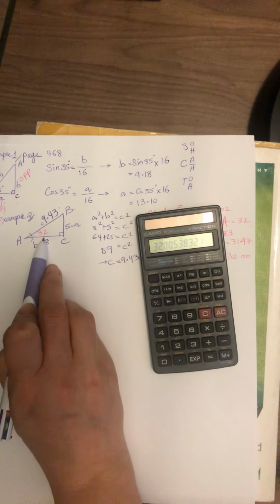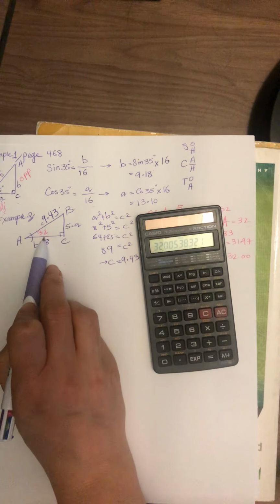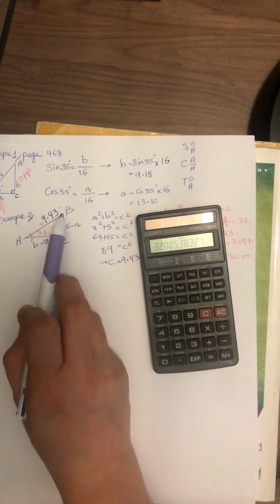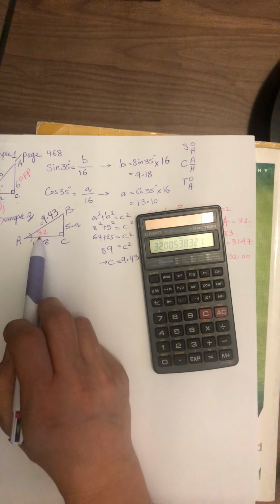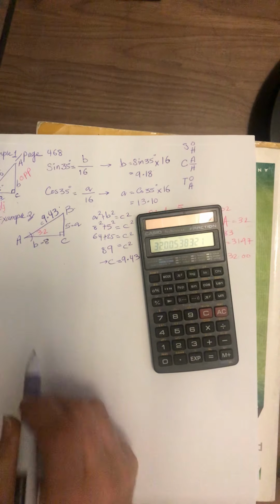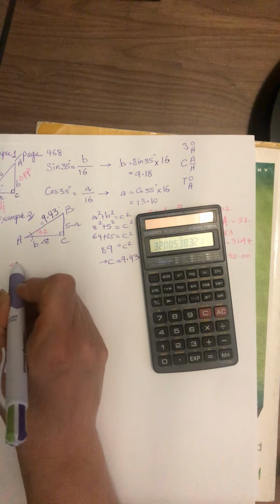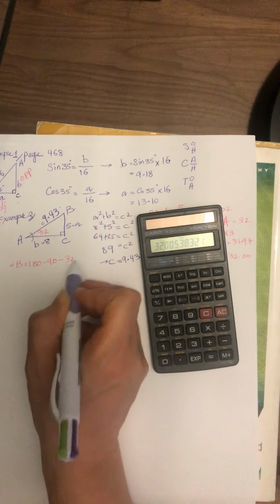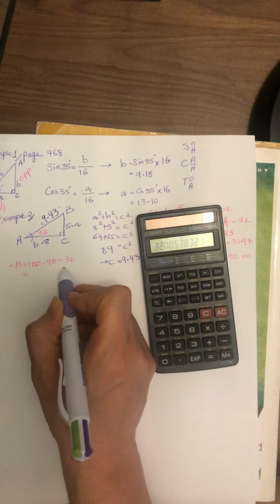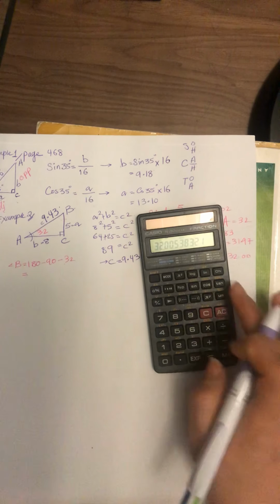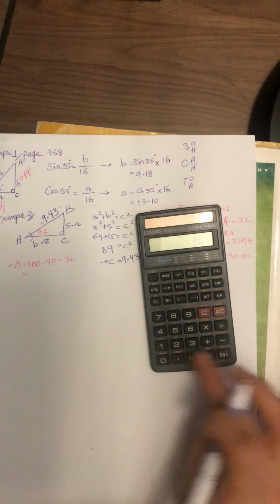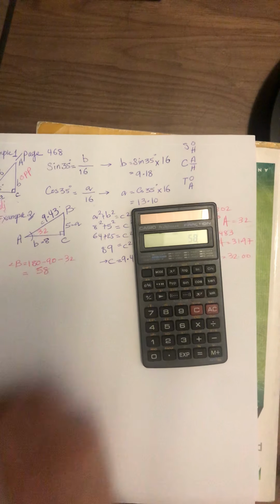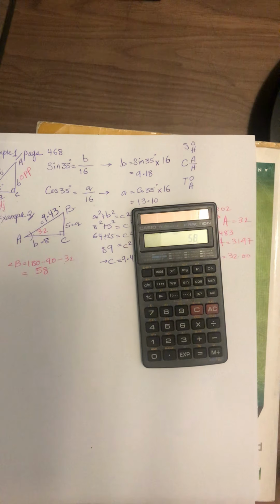The minute we found 32, you do not even have to calculate that. You can just subtract 32 from 90, right? From 180 minus 90 minus 32, and just find that. So to find angle B equals 180 minus 90 minus 32, and that is going to be how much? I'm guessing that's 90 minus 32. It's going to be 58. That was for examples 1 and 2.